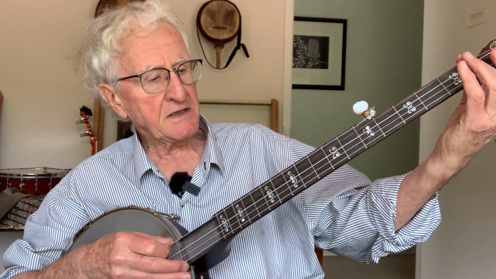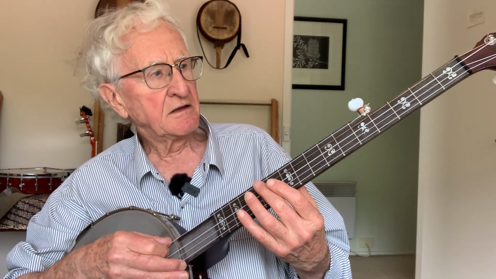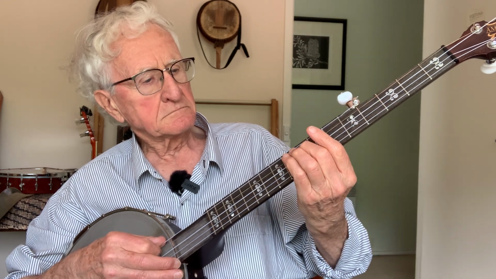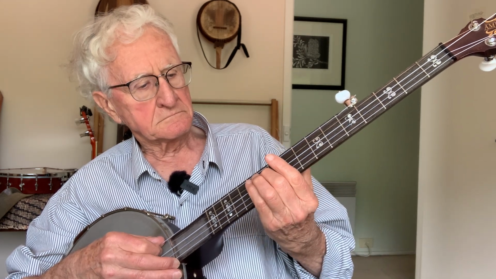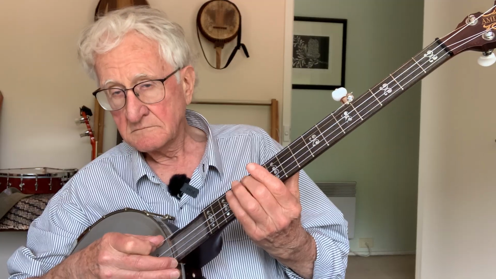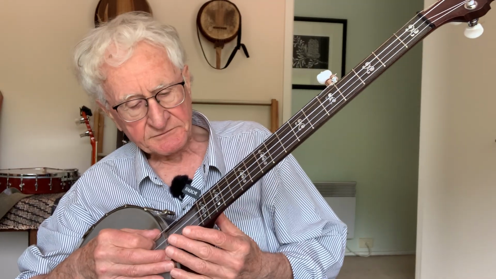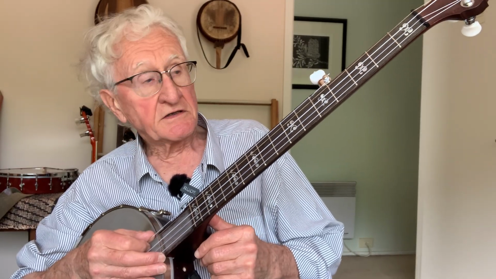So from B to the next B, we're going 12 steps. And in those 12 steps, we cover all the possible notes you can get by pressing down on this string between frets.